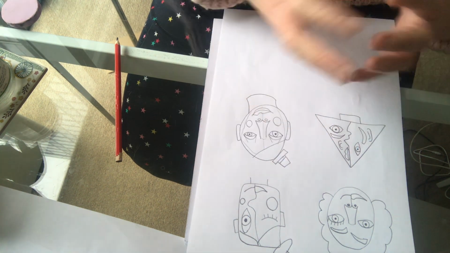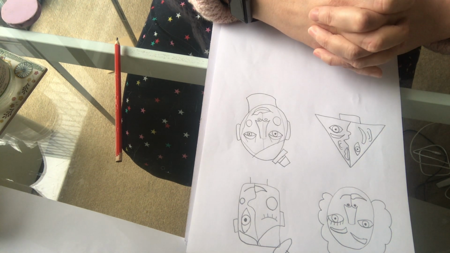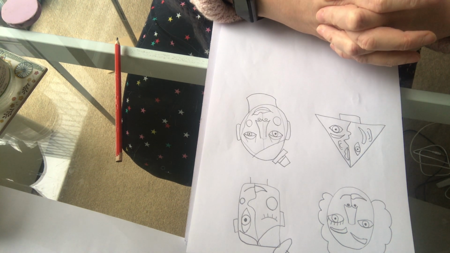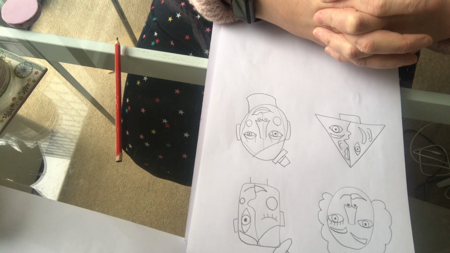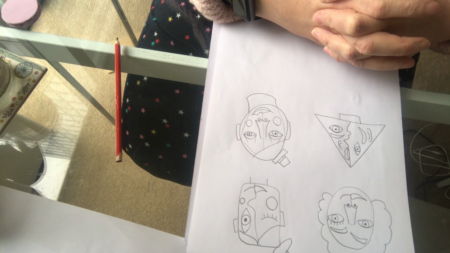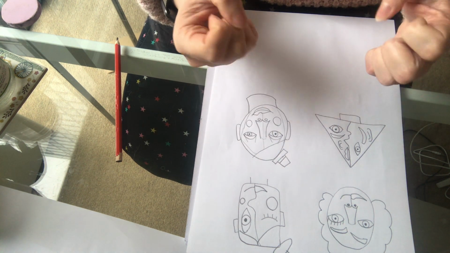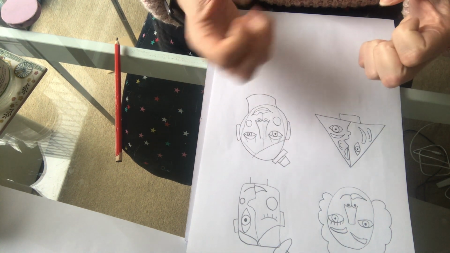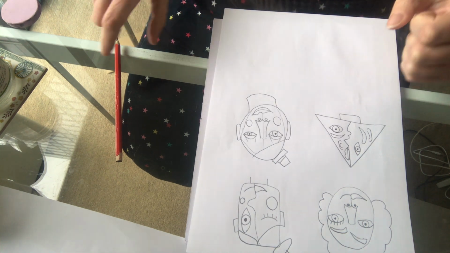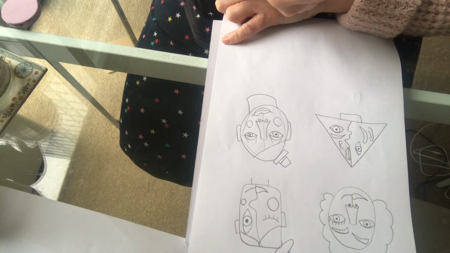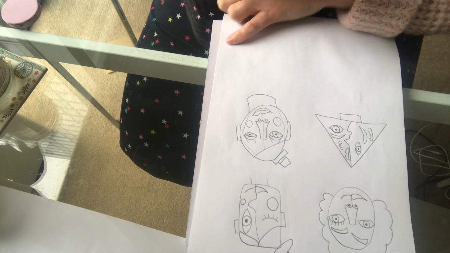So when we're looking at illustrations in artwork or slightly abstract portraits, the aim of the artist isn't to make the piece look realistic, but we still want to get a feel of the person that it's conveying, that it's supposed to be of. So I think I'm going to do, I quite like this one here.